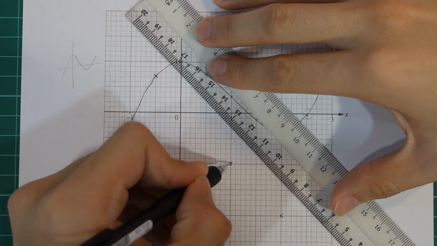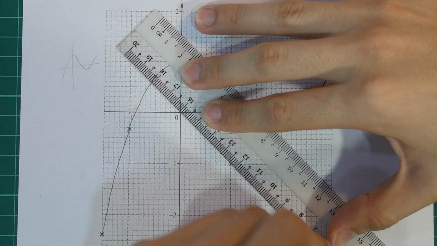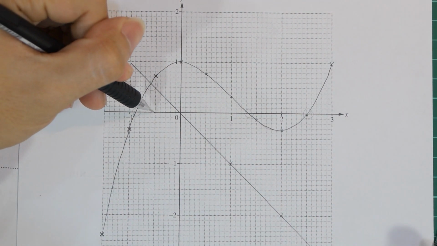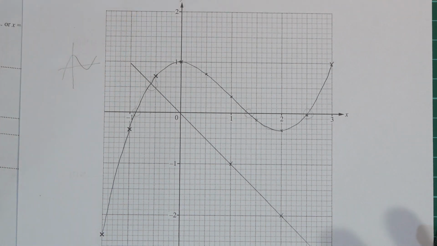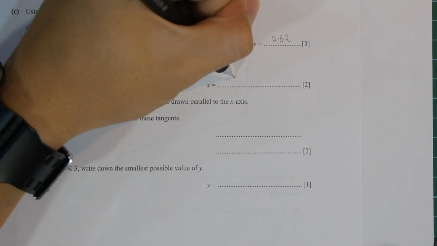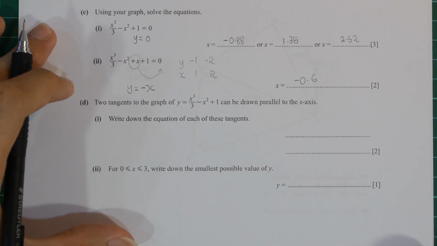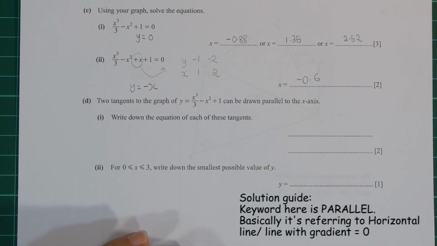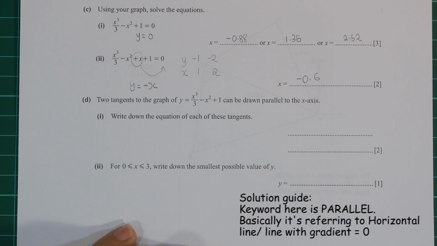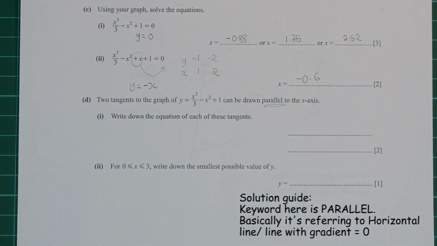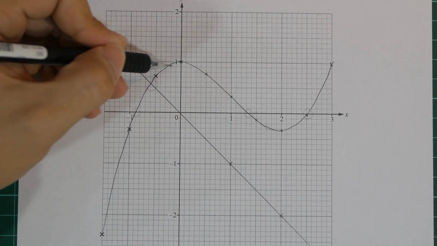So after you drew out the line, it should look something like this. And the intersection point between the lines will be the answer. As for part D, it is a flat line. So y equals 1 or y equals negative 0.33.